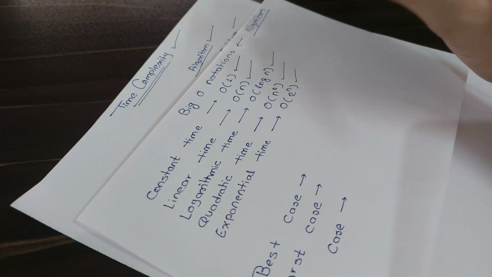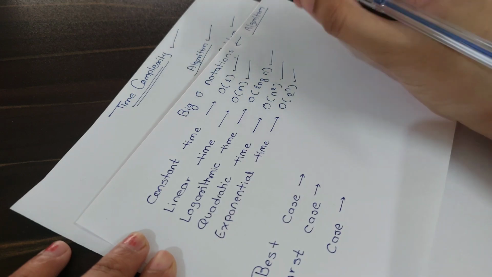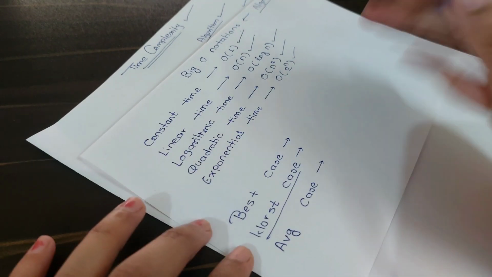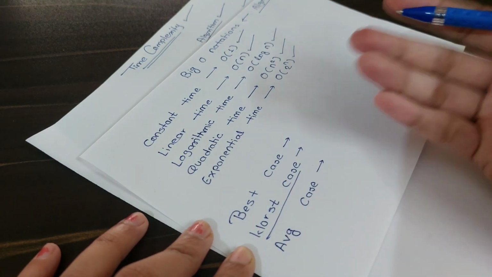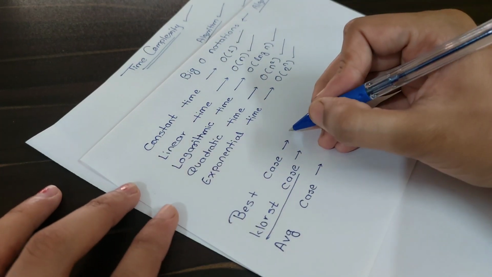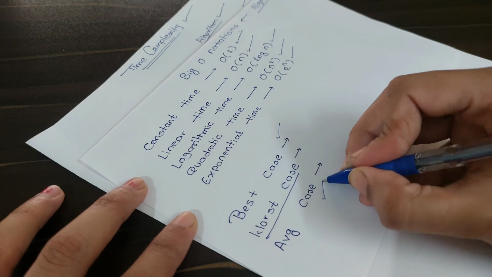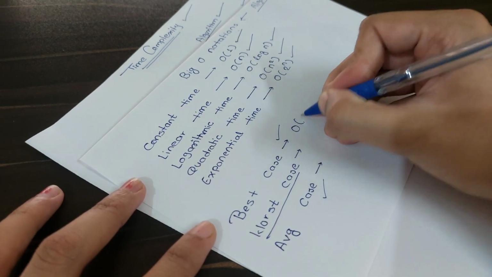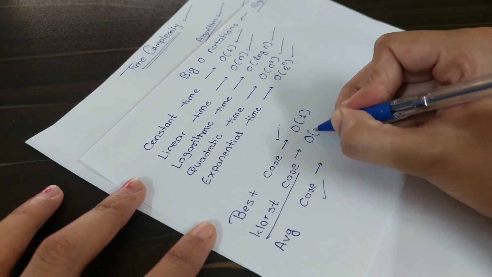Now when we express the time complexity using this big O notation, we usually talk about the worst case scenario of a particular algorithm given a large input size. But we can also express it with the best case scenario as well as the average case scenario. So the best case scenario is O of 1, and the worst case scenario is O of n.